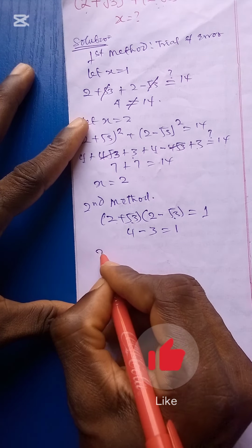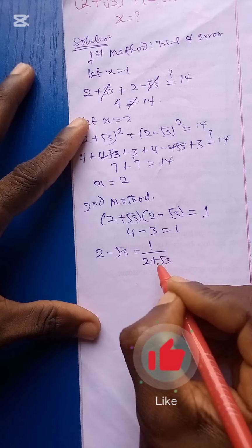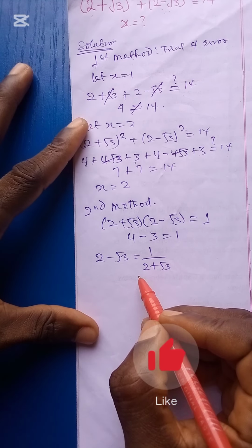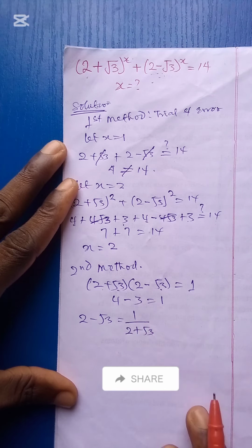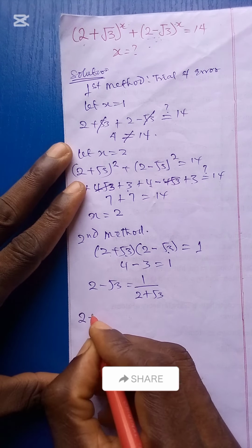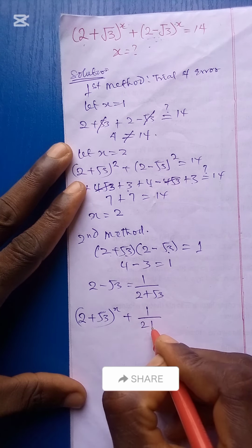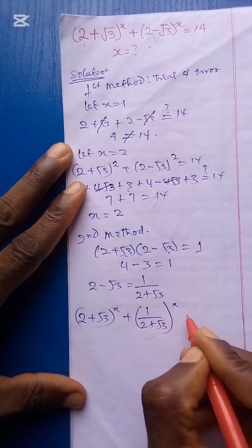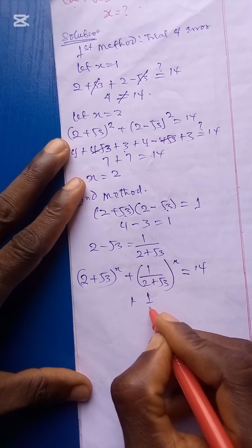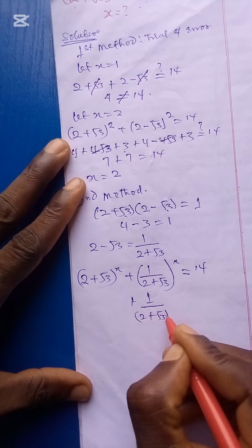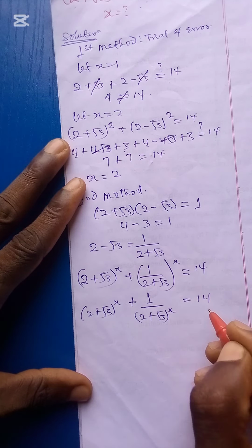It simply means that 2 − √3 is 1 over 2 + √3. Good. What I will do now is, where I have 2 − √3, I'm going to put 1 over 2 + √3 in place of it. So I have (2 + √3)^x plus (1 over 2 + √3)^x is equal to 14. Now 1 raised to power x is still 1, all over (2 + √3)^x. Then we have (2 + √3)^x here equals 14.